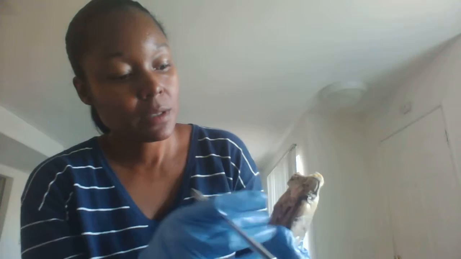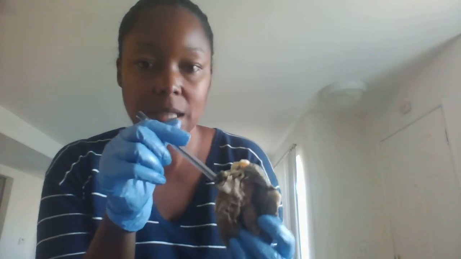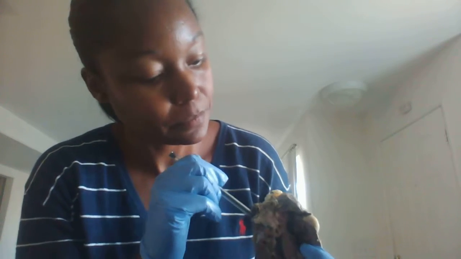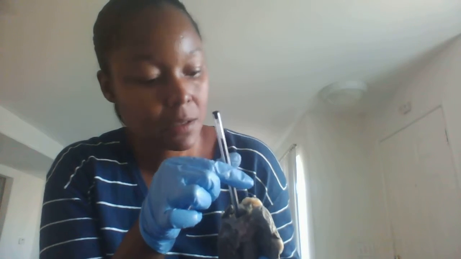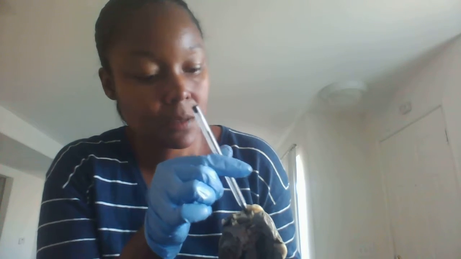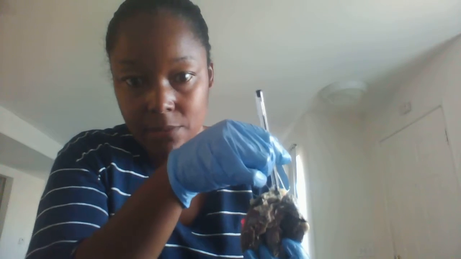Okay, actually we're going to do this. So this is the left subclavian. This is the left common carotid. And this is the brachiocephalic artery. Okay.